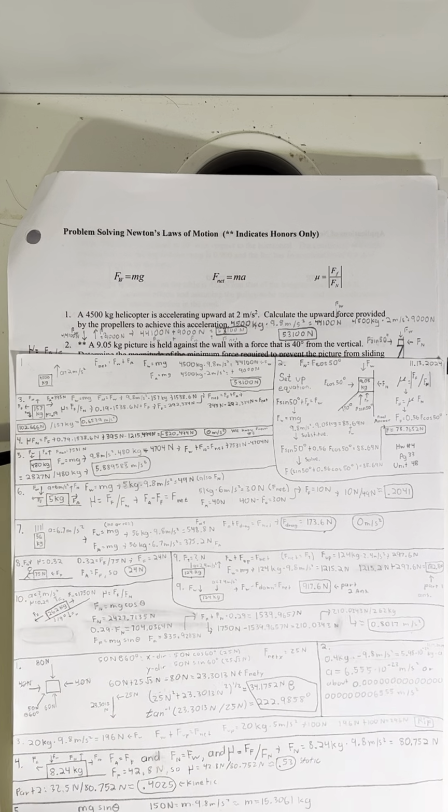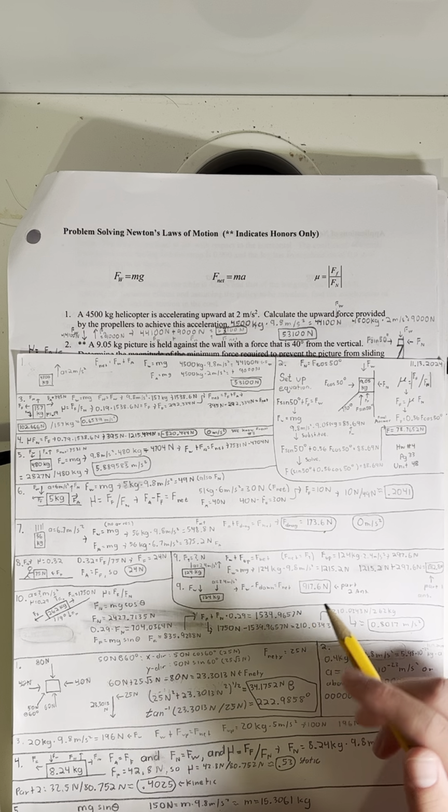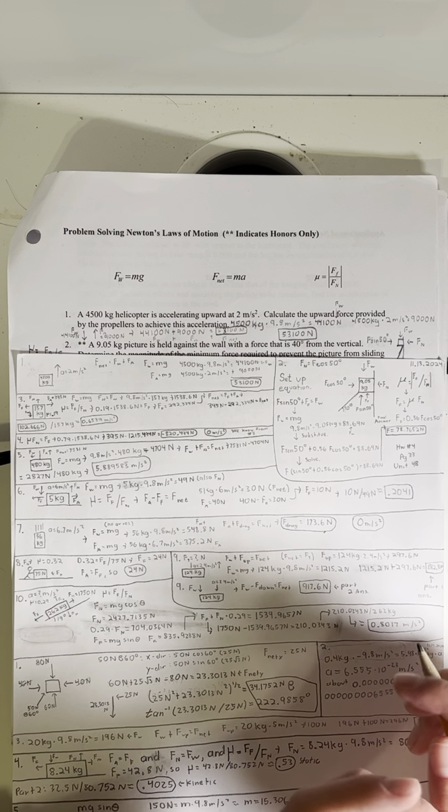Now, that's force weight, and in turn, that's force up, aka the amount of force you need just to break even. But we are moving the helicopter upwards at 2 meters per second squared. We need to add that in as force applied, which is 4,500 kilograms times 2 meters per second squared, which again is mass times acceleration.